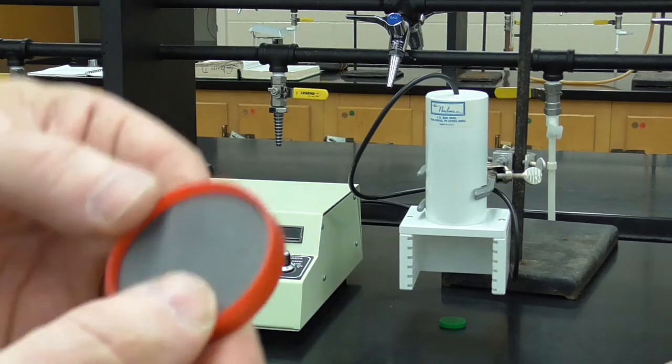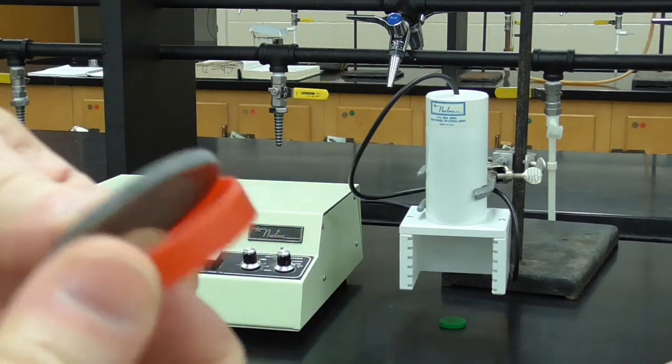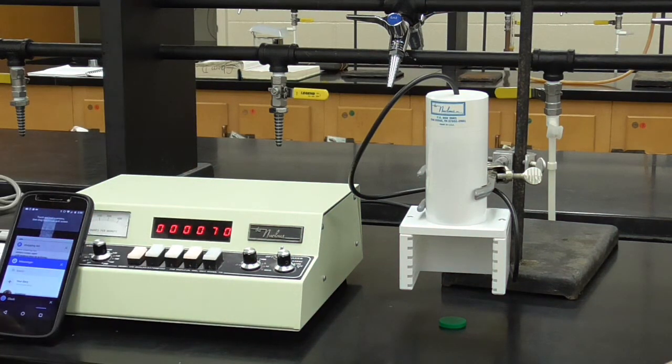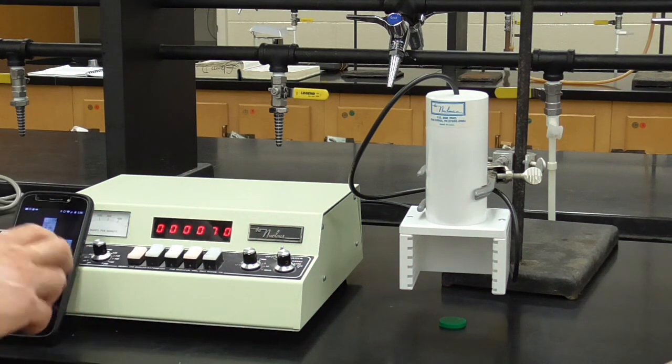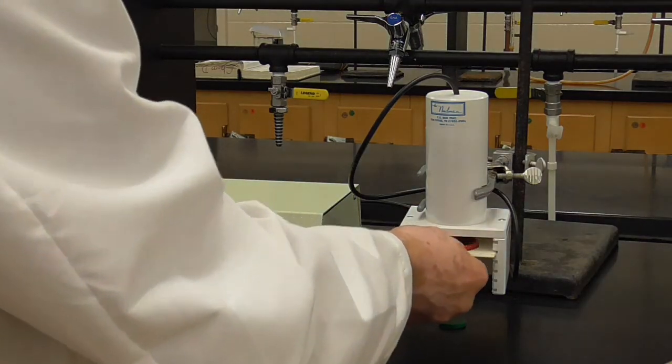All right, we have one more shielding material to try. And that's this one right here. This is lead. A lead disc about that thick. I would say it's about maybe 2.5 millimeters thick. And put that shielding in.